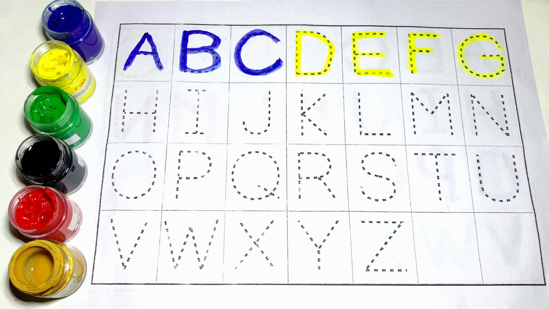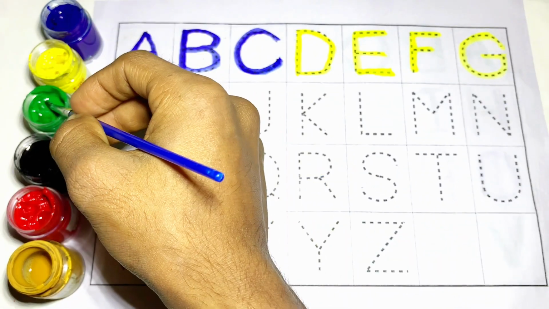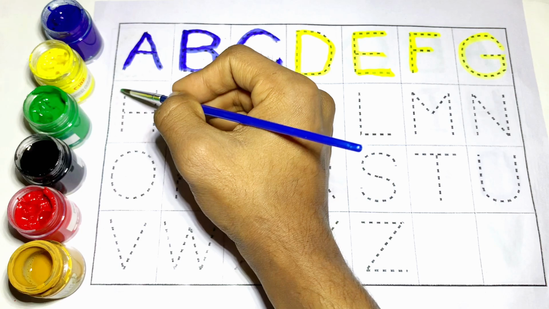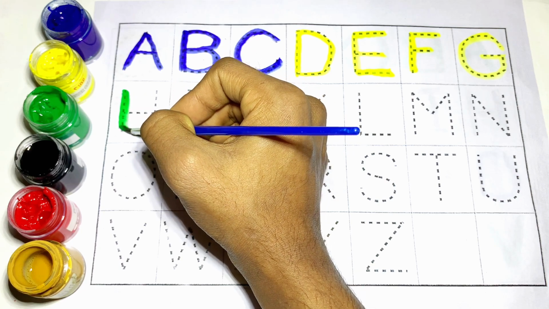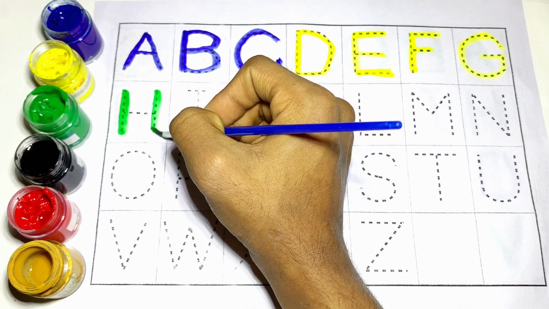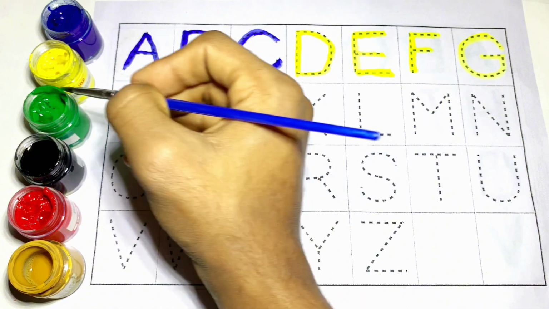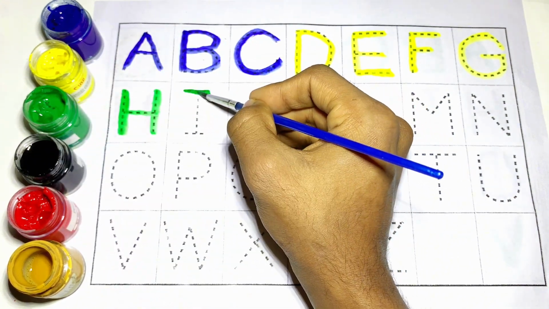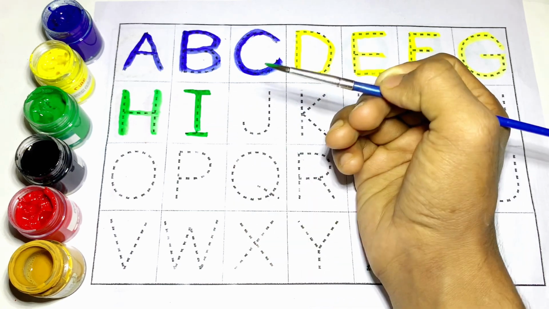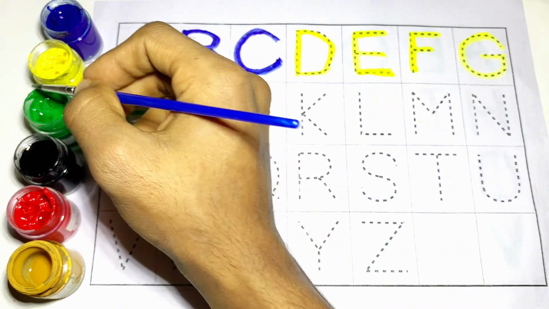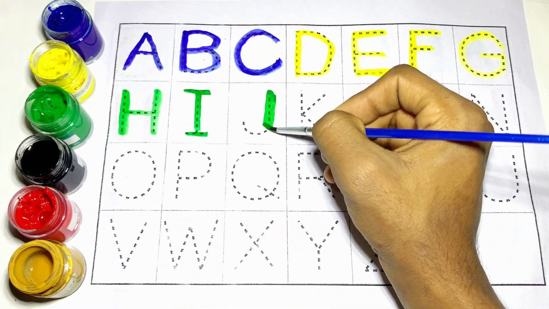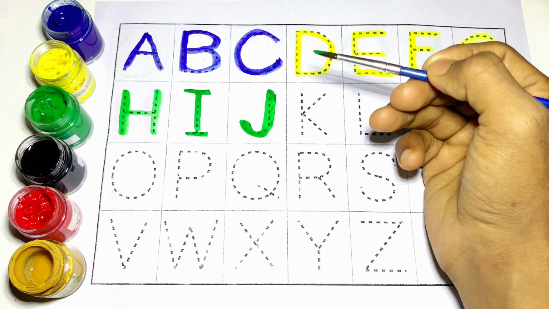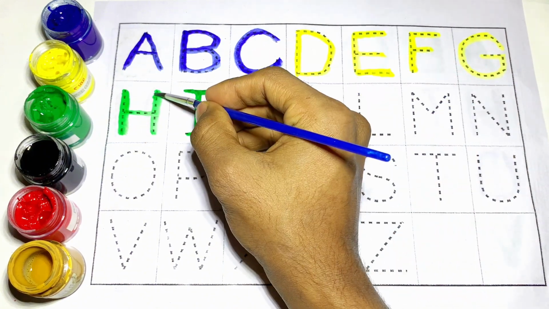Kids now draw H. H for hen, H for helicopter, and use green color. Kids again use green color and draw I. I for ice, I for ice cream. J. J for joker, J for jackfruit.